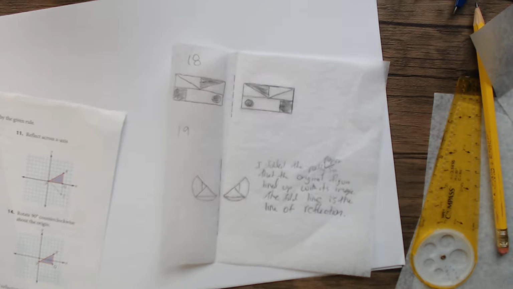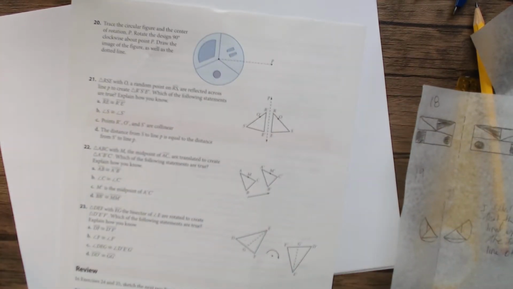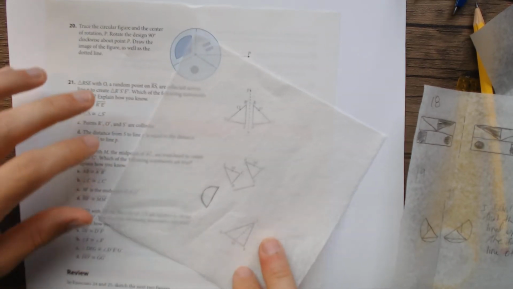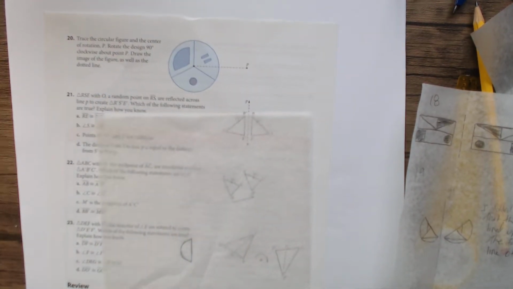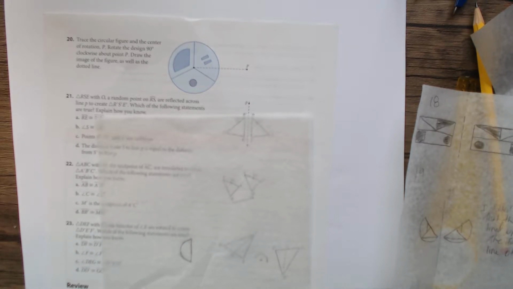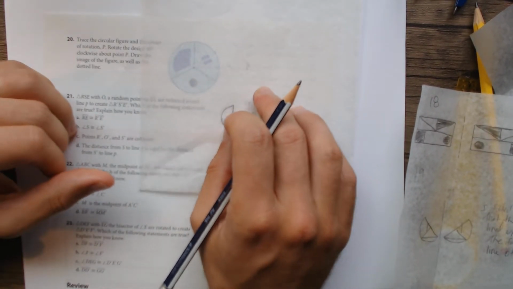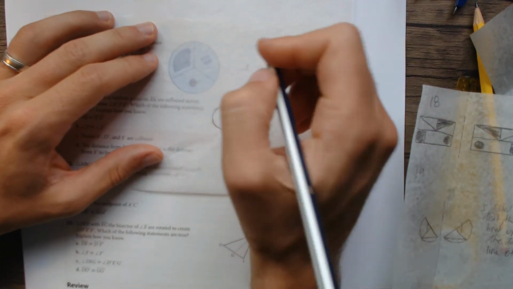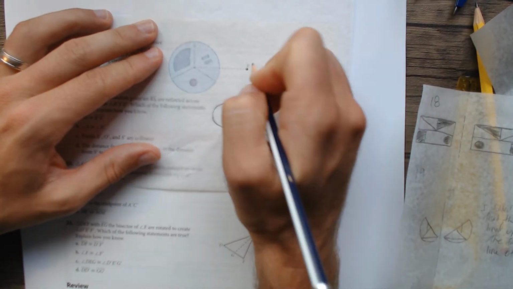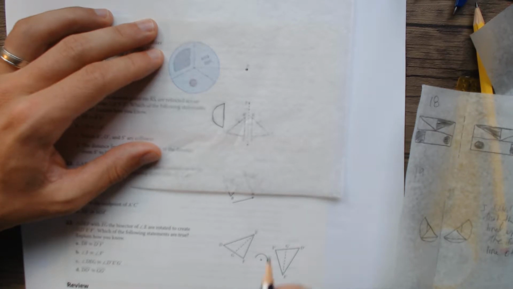Next would be 20, and then 21 and 22. So with 20, go ahead and trace the circular figure and the center of rotation P. Rotate the design 90 degrees clockwise about point P and draw the image of the figure as well as the dotted line. Okay, so let's see here. So I'll try to have P at about the center of my patty paper.